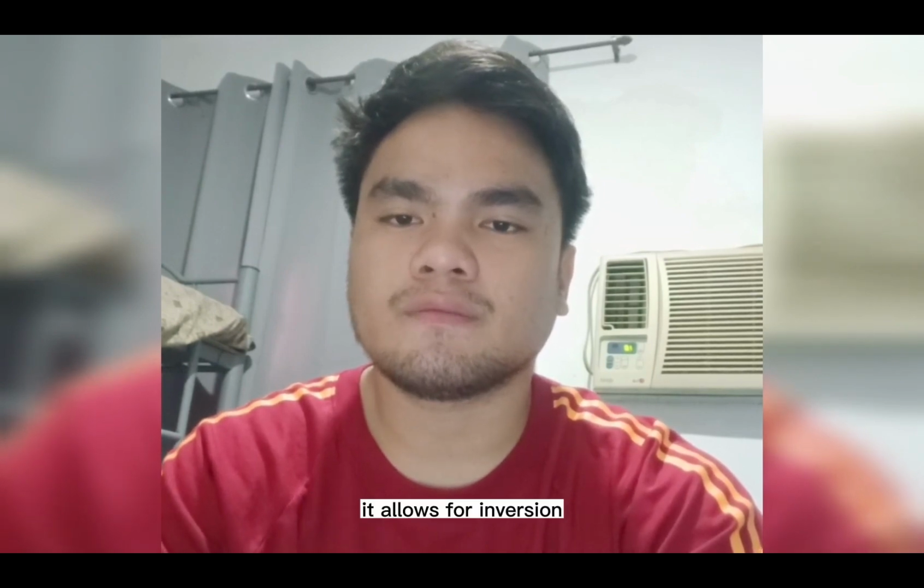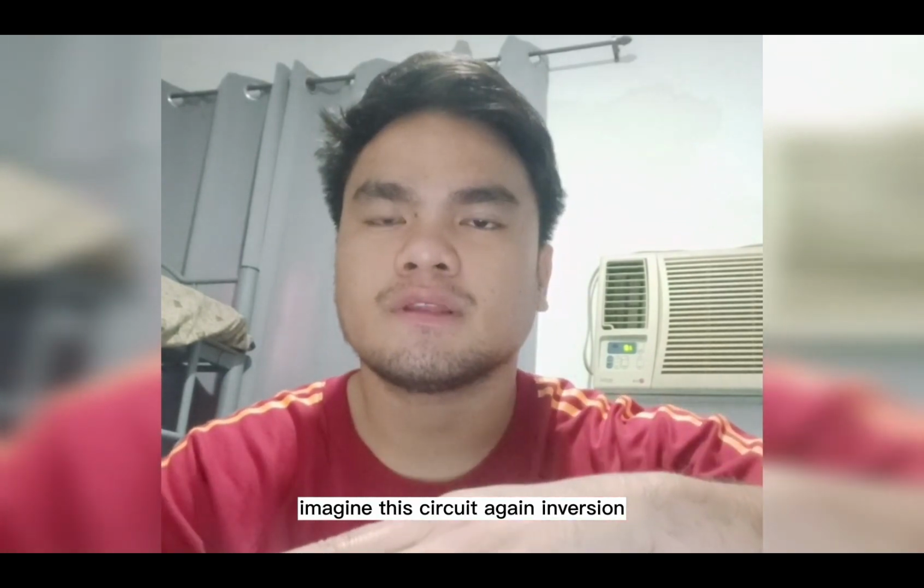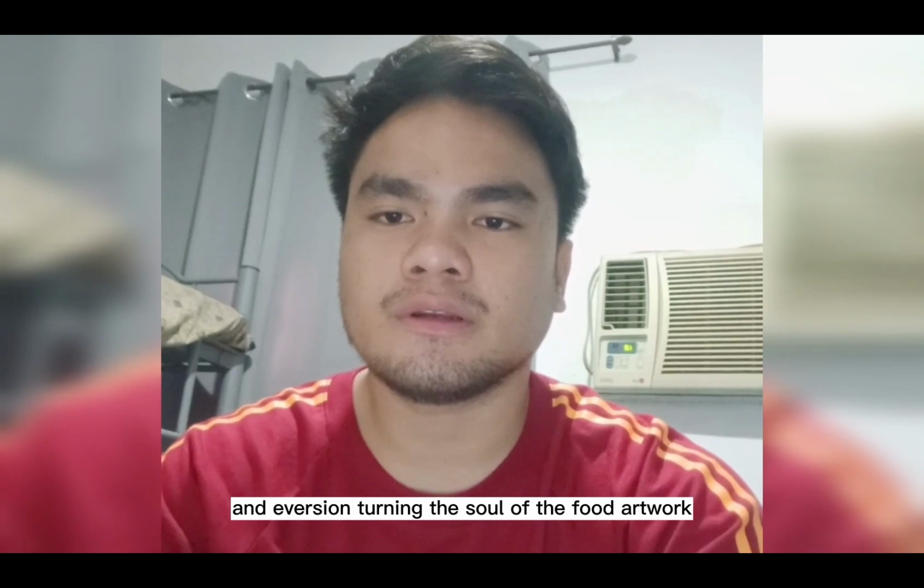It allows for inversion. Imagine this is your foot again. Inversion. And eversion, turning the sole of the foot outward, just like this. Imagine this is your foot, and this is facing away.